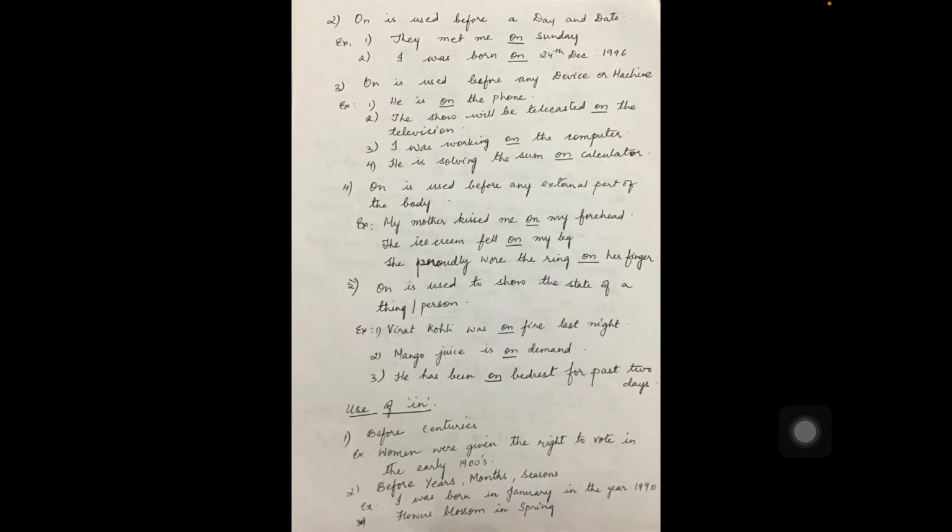Now let us look into the use of the preposition in. Now, in is usually used before any centuries. Whenever you say like 1900s, 1800s, these are all centuries. So when we say that women were given the right to vote in the early 1900s. Okay. So before centuries also we use in, in the early 1900s.